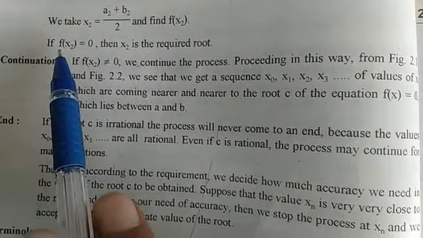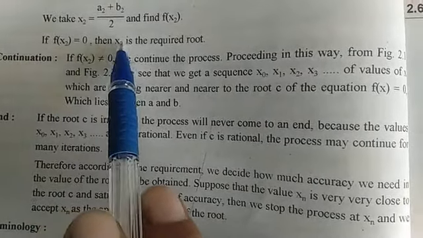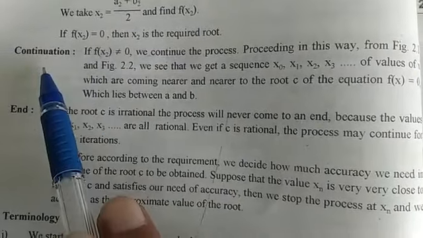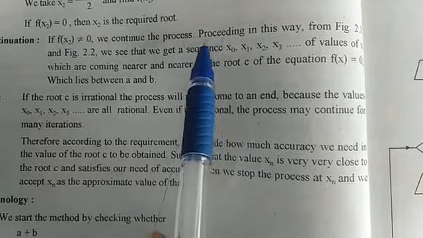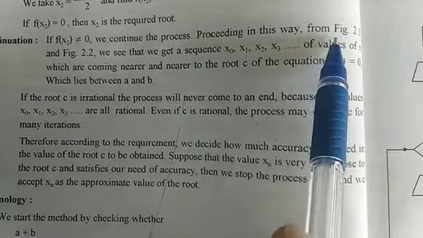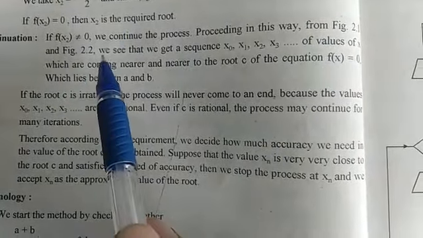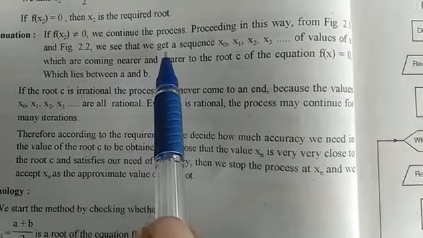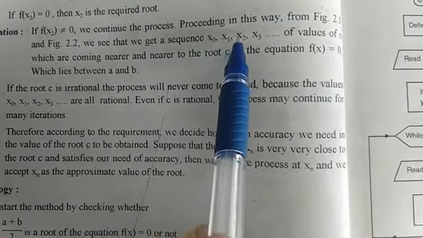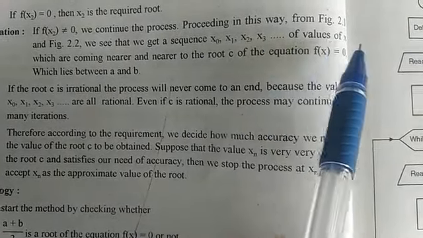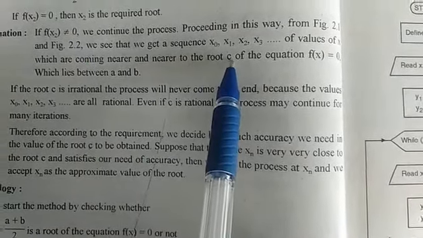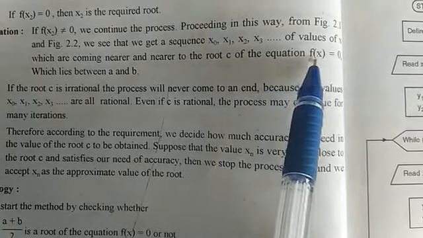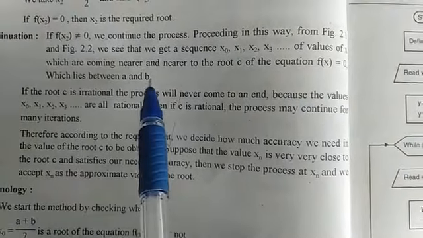Similarly, if f of x2 is equal to 0, then x2 is the required root. If f of x2 is not equal to 0, we continue the process. Proceeding in this way, from figure 2.1 and figure 2.2, we see that we get a sequence x0, x1, x2, x3 of values of x which come nearer and nearer to the root c of the equation f of x equal to 0, which lies between a and b.